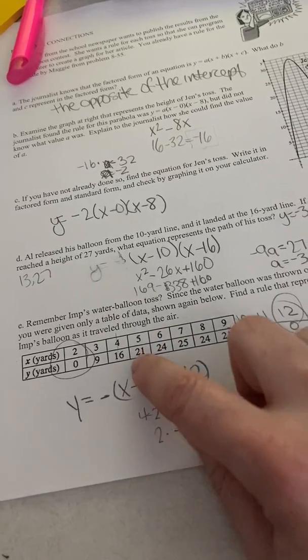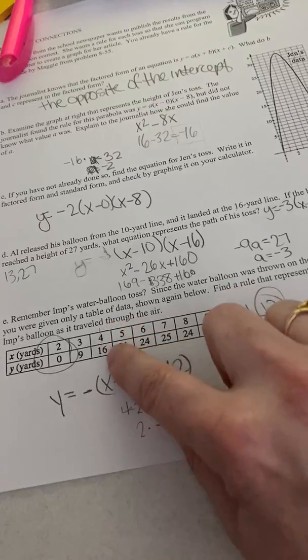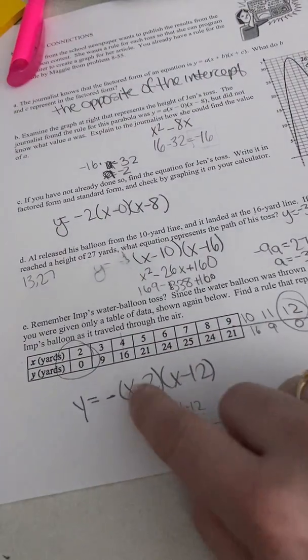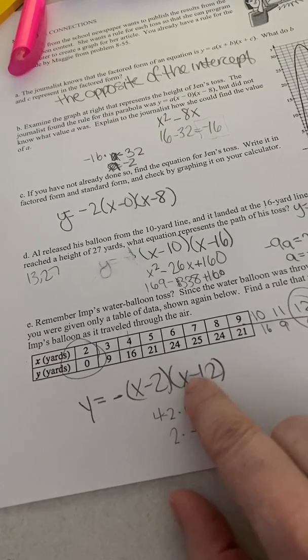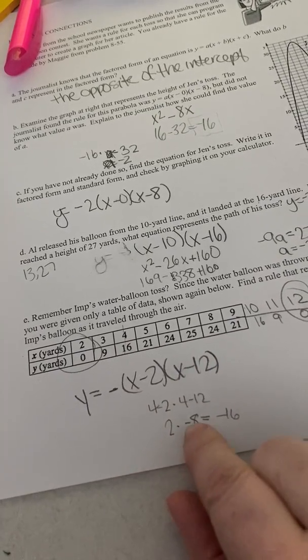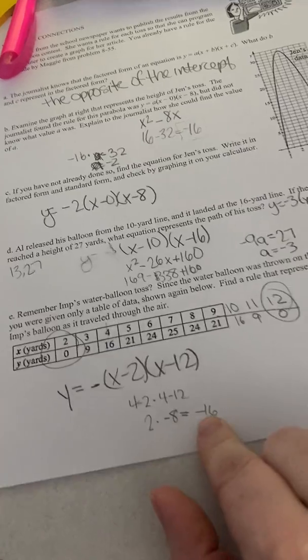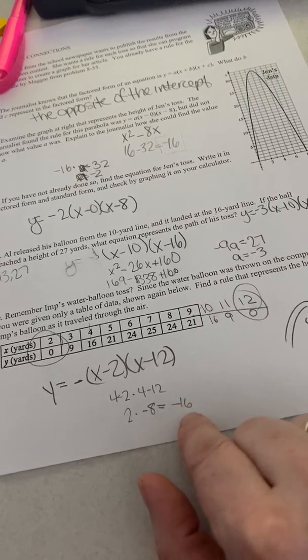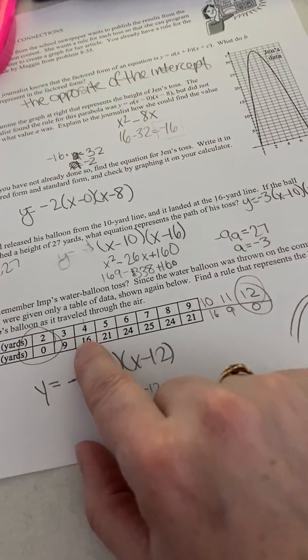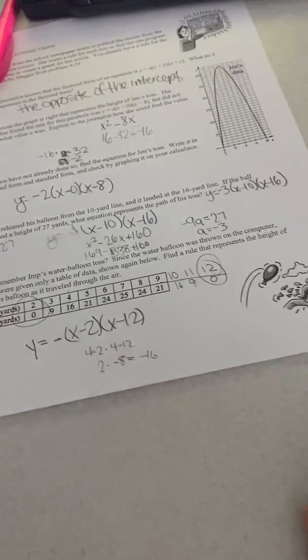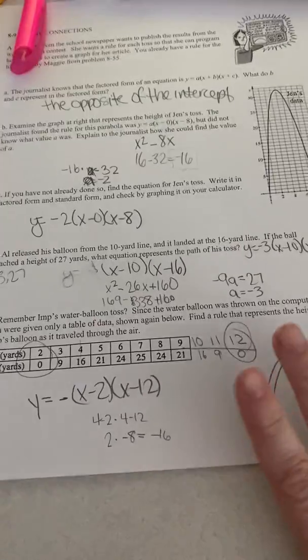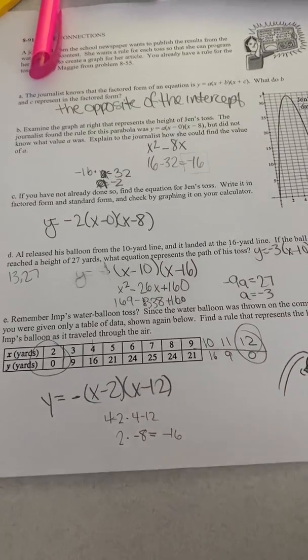So when I plug in a number, you can pick any number. I'm going to pick 4 this time. 4 minus 2 is 2. And then 4 minus 12 is -8. 2 times -8 equals -16. Well, -16 times what gives me 16? That'd just be a -1, so you'd want to put a negative on the outside. And those are our notes today.